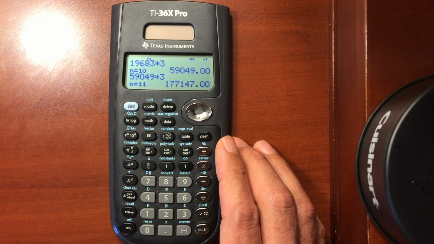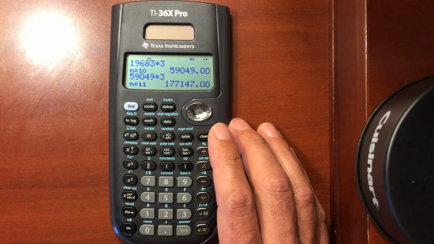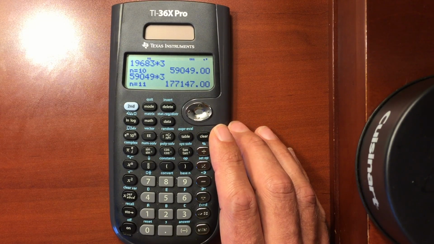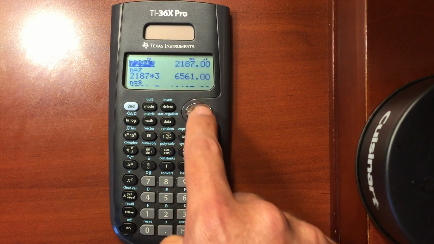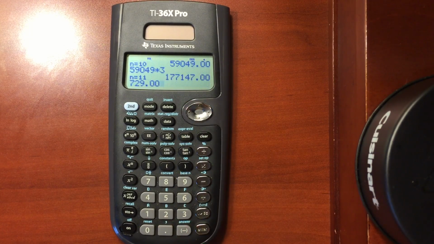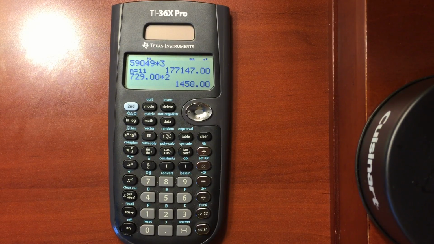It has a lot to offer. It is easy to use for the most part. It just can be a little time consuming to use sometimes if you dig through those menus. That's my main complaint with it, if you couldn't tell by this point. But other than that, I really like the history. I really like how you can scroll up, grab a number, bring it back down, apply another operation to it. It's a well-designed calculator.